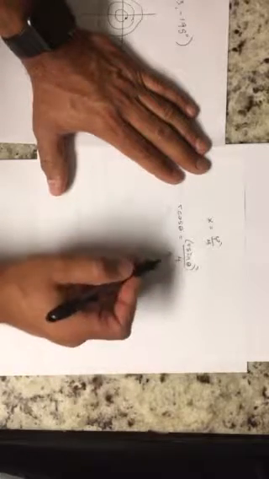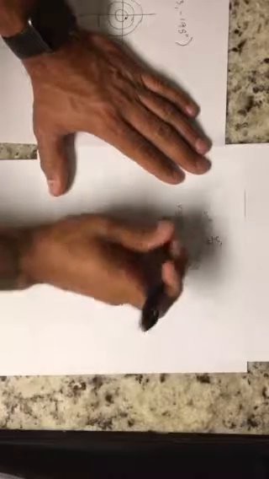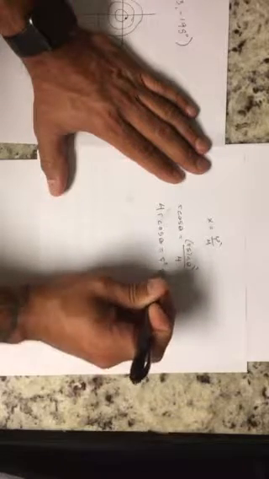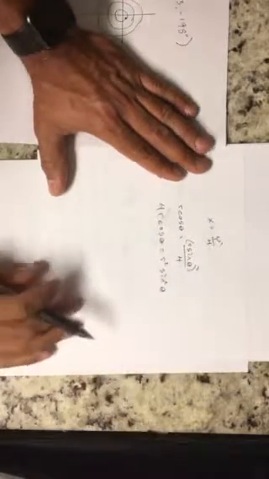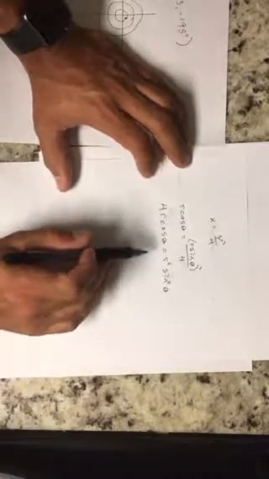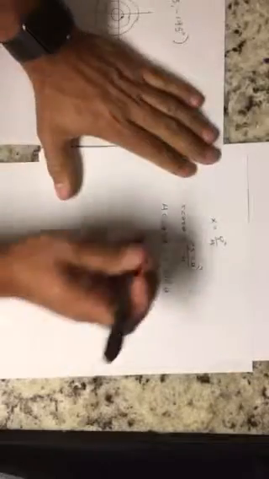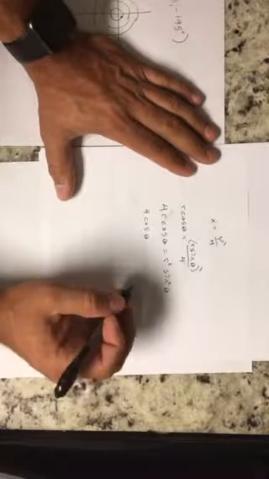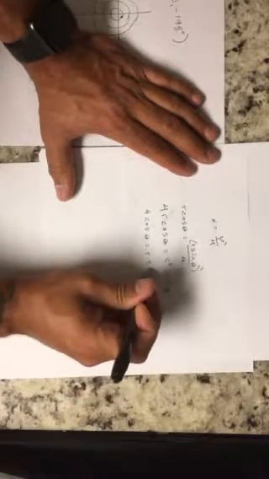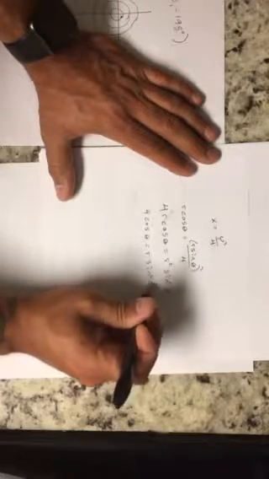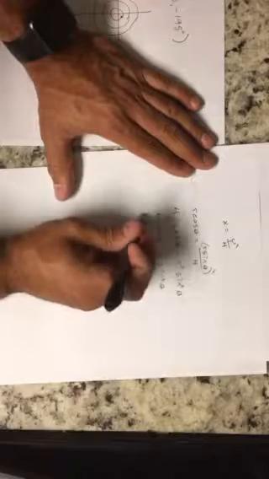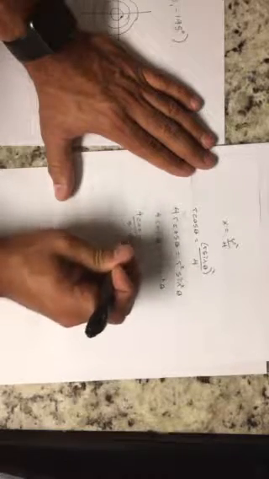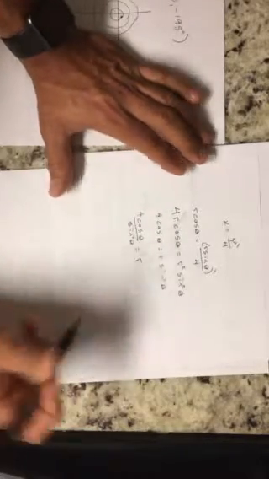So what I'm going to do first is I'm going to square this, but I'm also going to multiply by 4. So I get 4r cosine of theta equals r² sin²θ. I'm going to divide both sides by r. So I get 4 cosine of theta equals r sin²θ. I'm going to divide this over, so I'm going to get 4 cosine of theta divided by the sine squared of theta equals r.